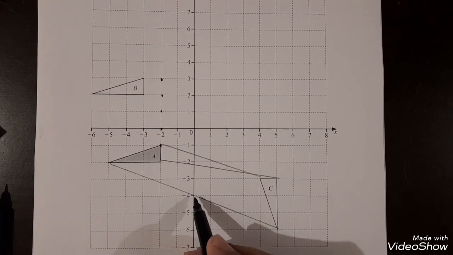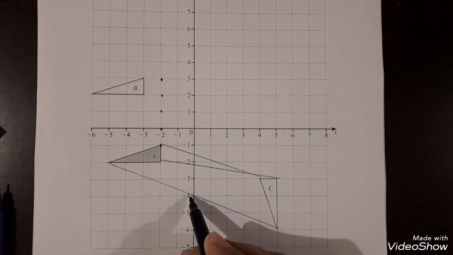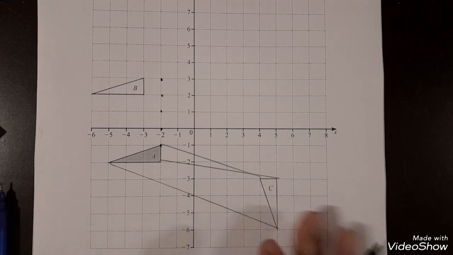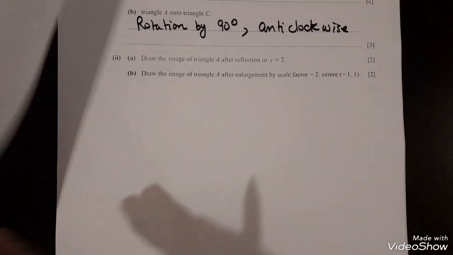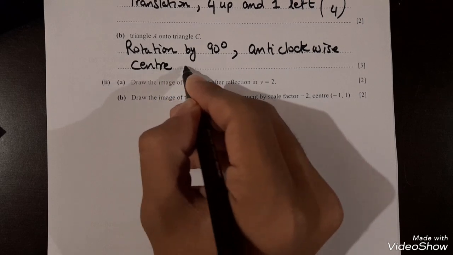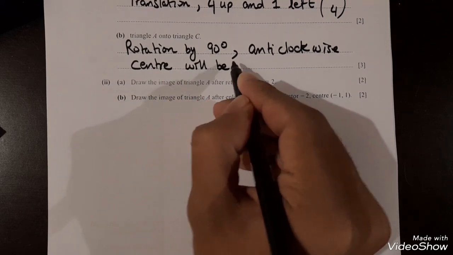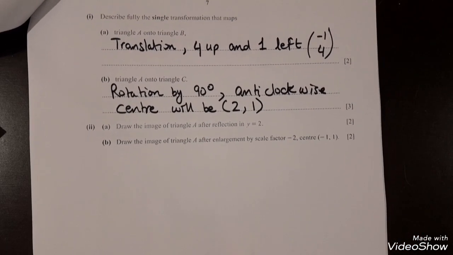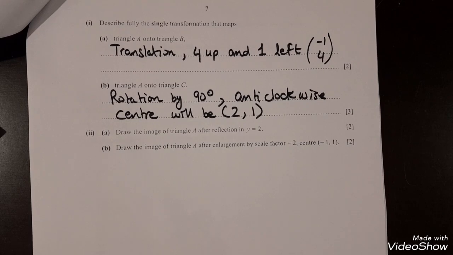here. If we take this and move this on a 90-degree angle, it will be 2 and 1 minus 1, 2 and 1. So we will write here center will be 2 and 1. So this is how we will draw the single transformation that maps triangle A into triangle C. Then part B, part 2 states draw A after a reflection at Y2.